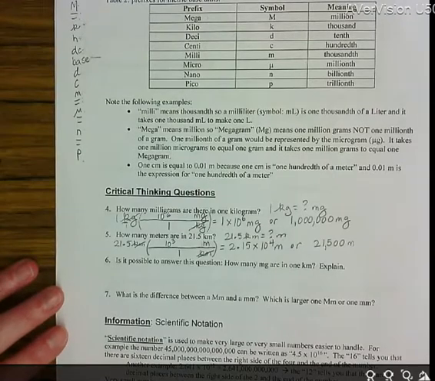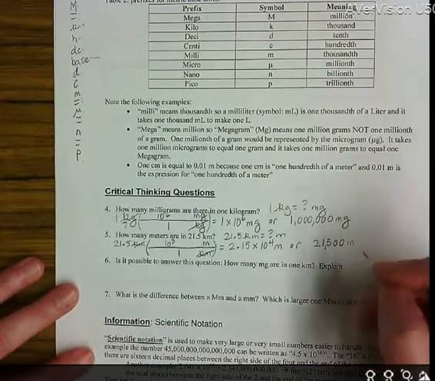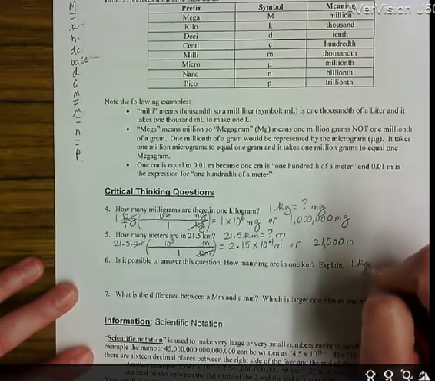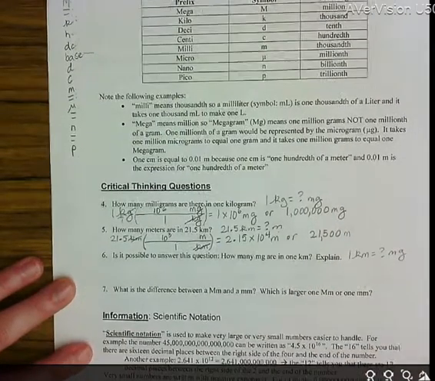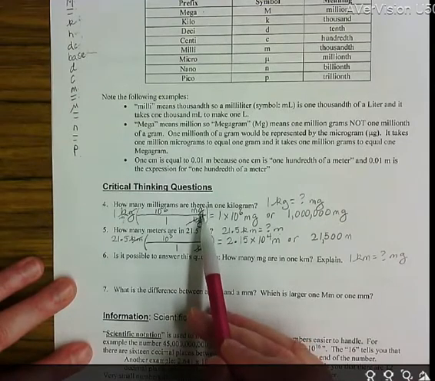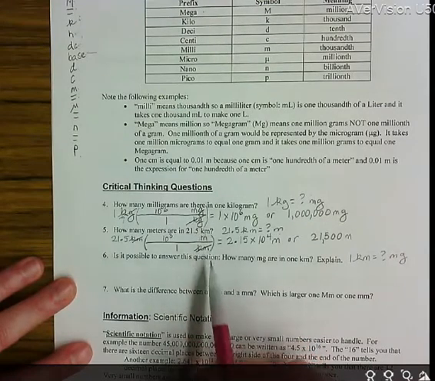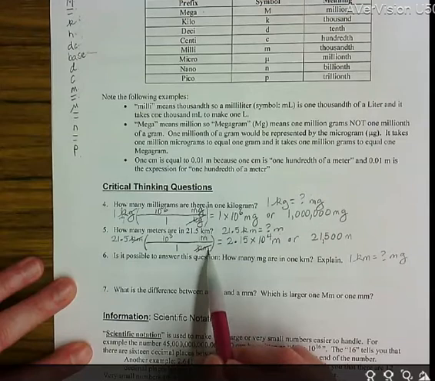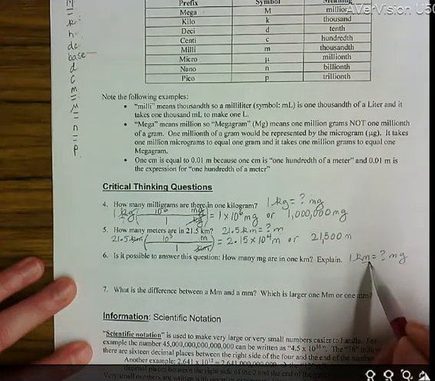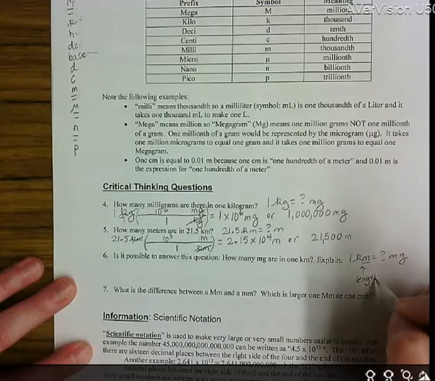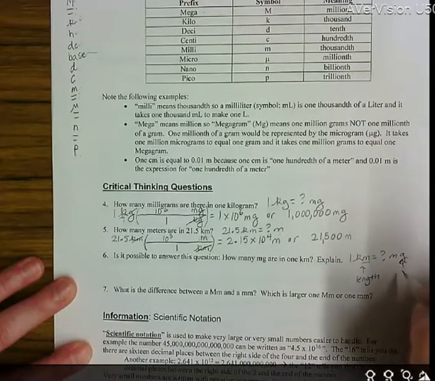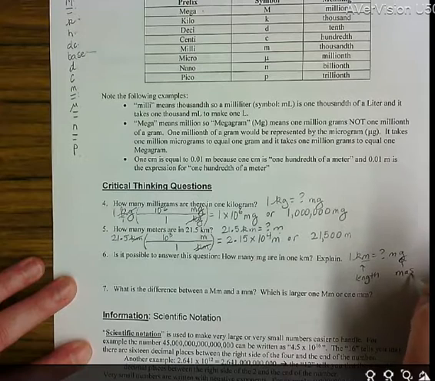So number 6, is it possible to answer this question? How many milligrams are in 1 kilometer? Explain. So this is saying 1 kilometer is how many milligrams? Now, notice up here, remember I said we could do this one because this was grams and grams. We could do this one because it was meters and meters. But here I have meter, which is a unit of length, and I have grams, which is a unit of mass.